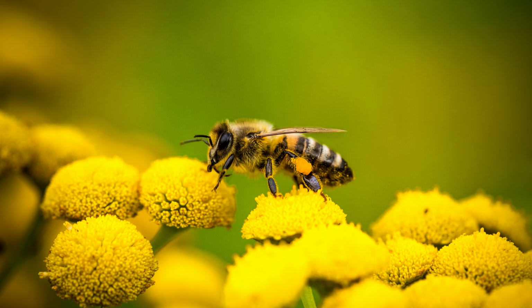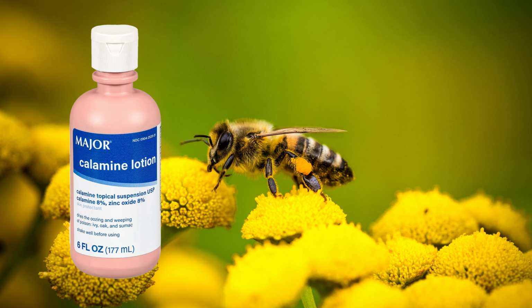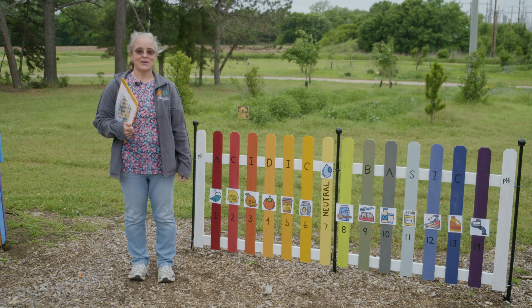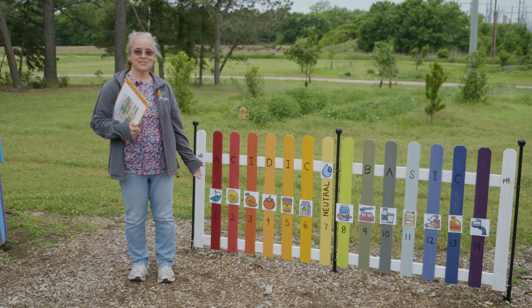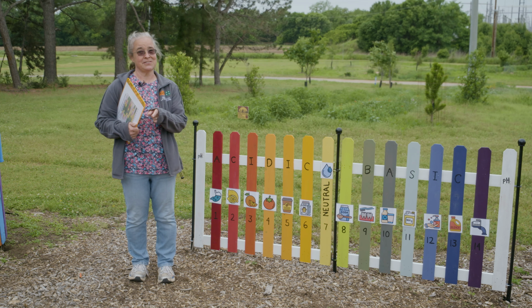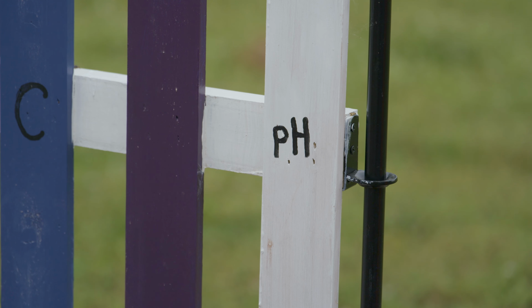If you get stung by a bee or a plant, that pain is acid. So you can neutralize it by using calamine lotion to help neutralize that. So as you can tell, pH influences biology, and it also influences chemistry in the garden.